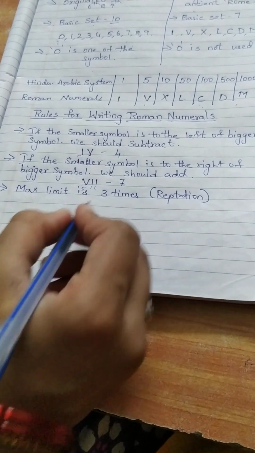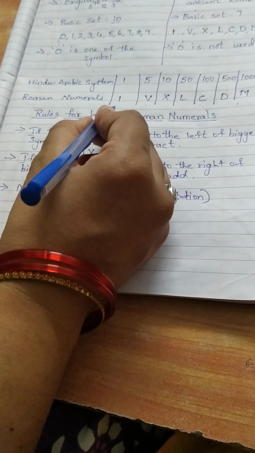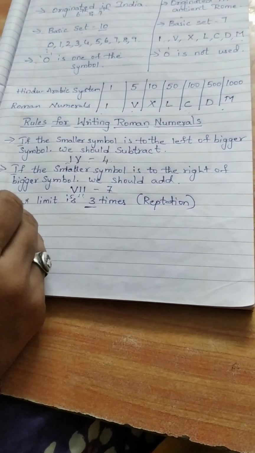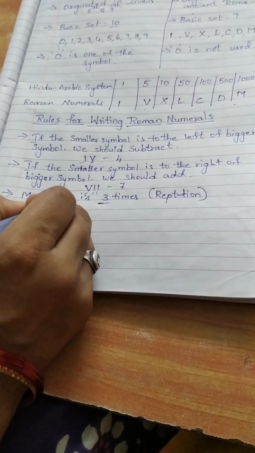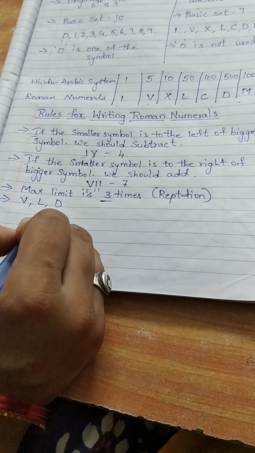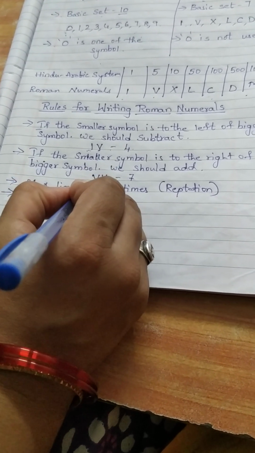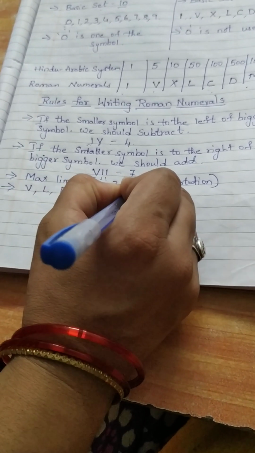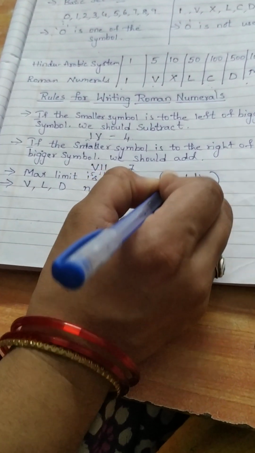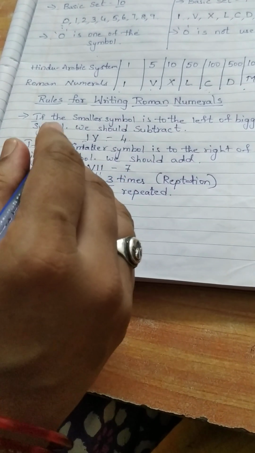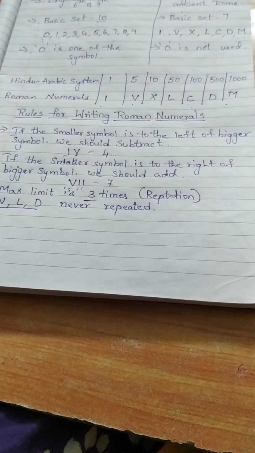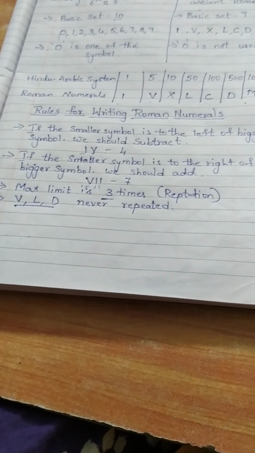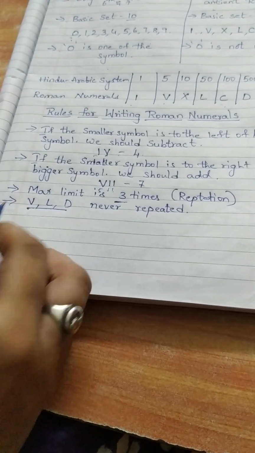Then you might ask, 3 times, oh my goodness, can all these basic symbols be repeated? No, they cannot. There are some specific symbols like V, L and D which are never repeated. That means they are not used for adding, which is towards the right, or for subtraction, towards the left. These symbols cannot be repeated in any of the cases. Did you understand?